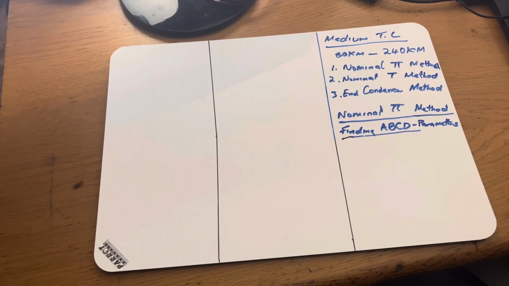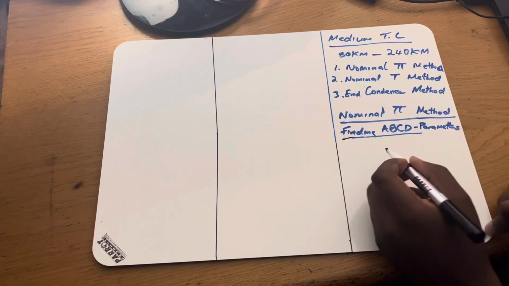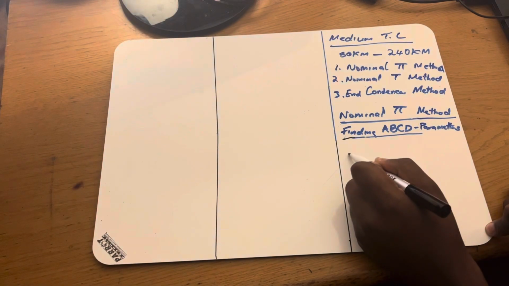In this video I'll be speaking about the pi method, and I will be doing the other methods in a separate video. So a pi method has a capacitor that is divided and lumped at either end, the sending end side and the receiving end side, with the line in between. So let me draw that equivalent circuit so that you can see it.